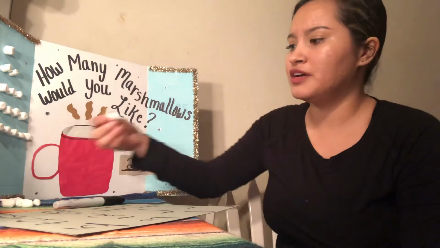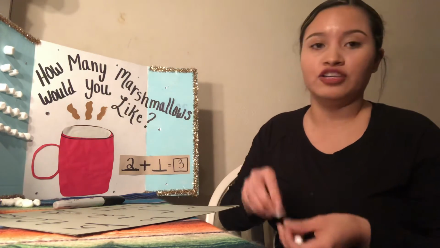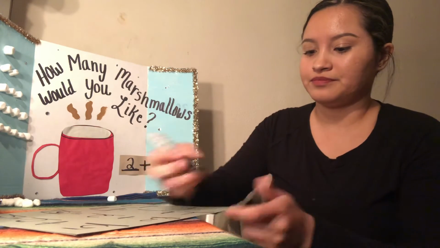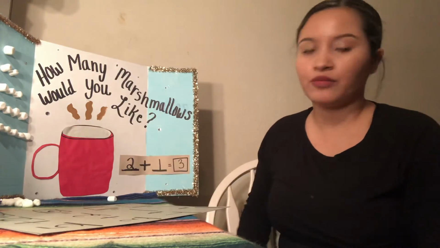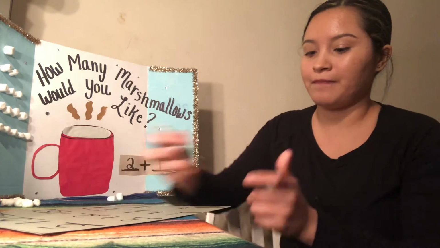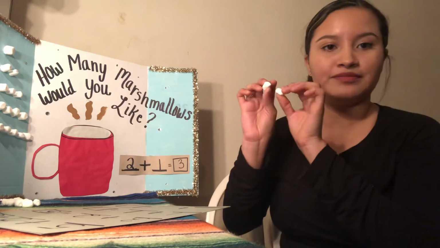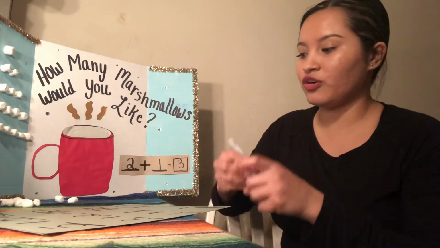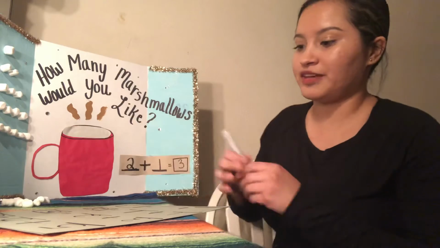So let's do one last one. For example, I really don't like marshmallows, so I wouldn't want to add a lot. So let's just say I want to put 1 marshmallow in there. So we have 1. But one of my siblings throws in another one. 1 plus 1 equals how many? 2. Good job. So in total, I have 2 marshmallows in my hot chocolate.